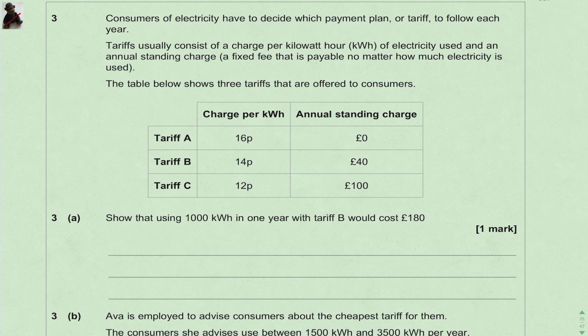So the tariff charge B for 1000 kilowatts, the charge is per kilowatt, so 14p per kilowatt. That would be 14p, which is 0.14 in terms of pounds.